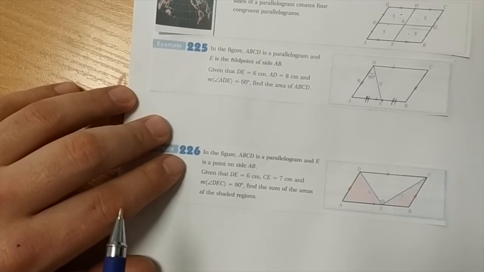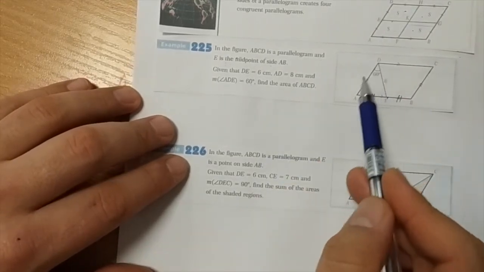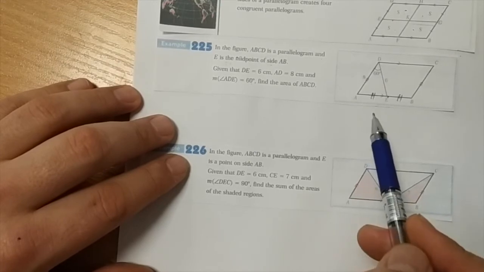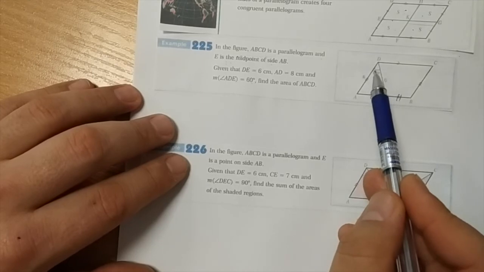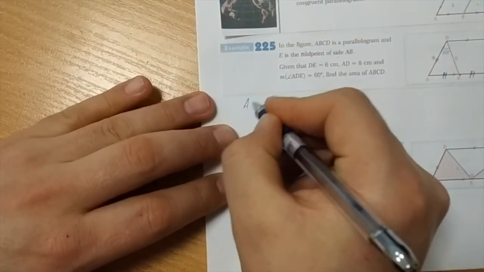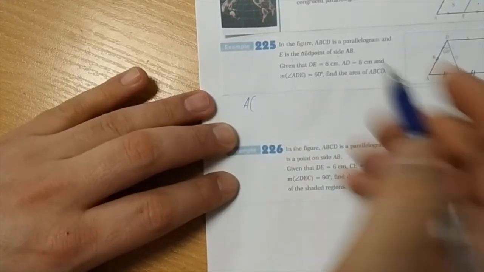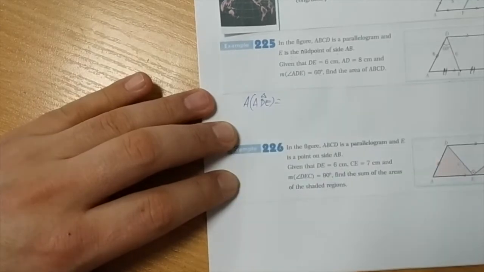How can we find it? Let us first find the area of this given triangle. Of course, we can find it using these two sides and this angle. Let me show you. Area of triangle ADE.